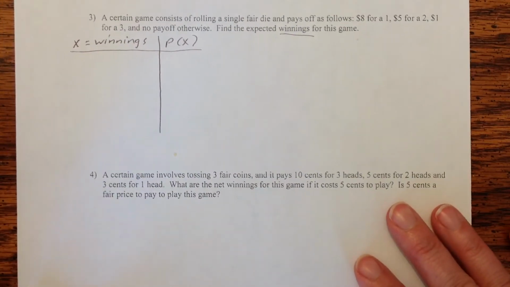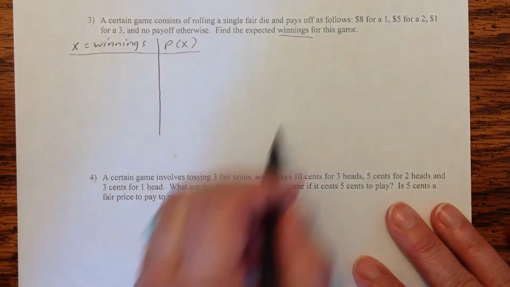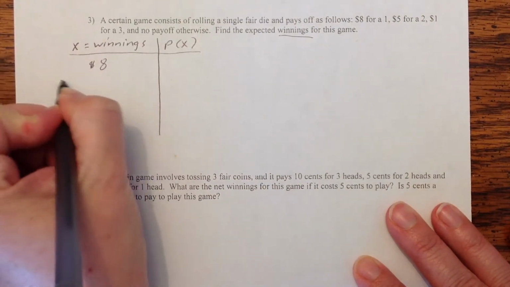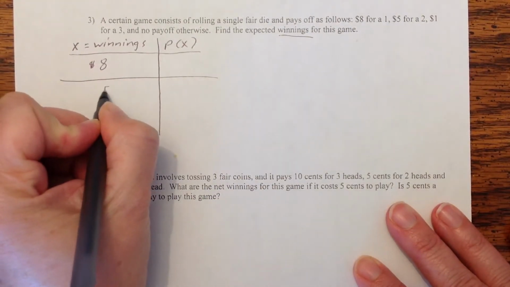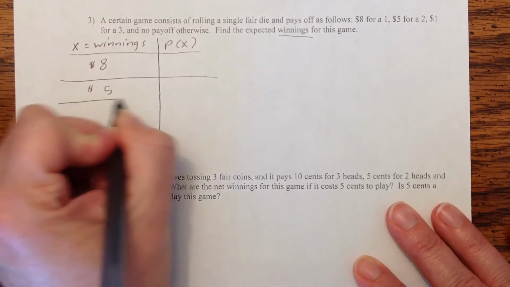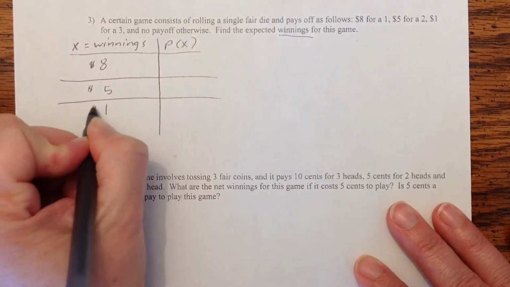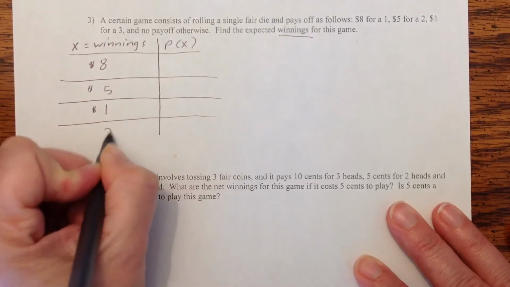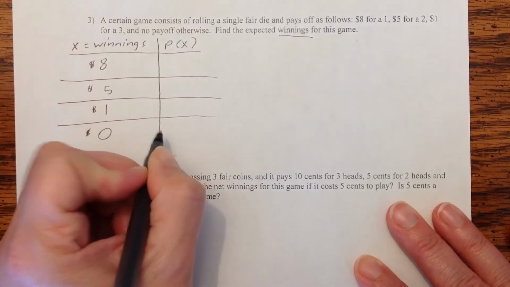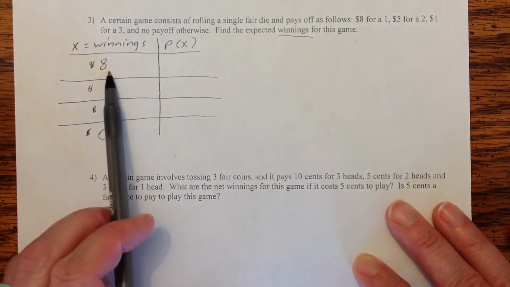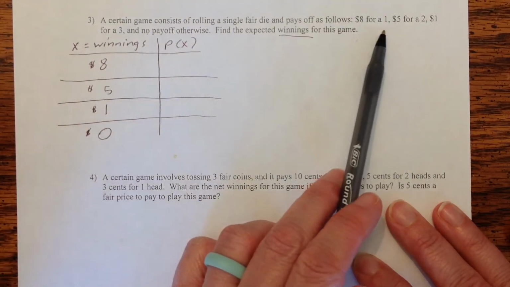So the amount that we could win has been told to us. We could win $8. We could win $5. We could win $1. Or we could actually win nothing, because it says no payoff otherwise. Well, how do you win $8? You have to roll a 1.